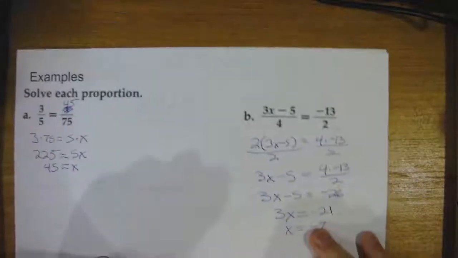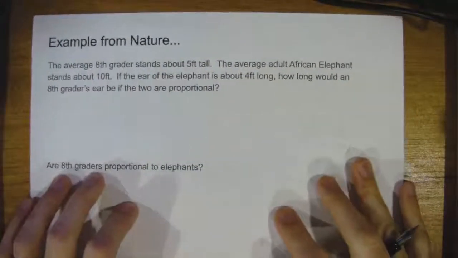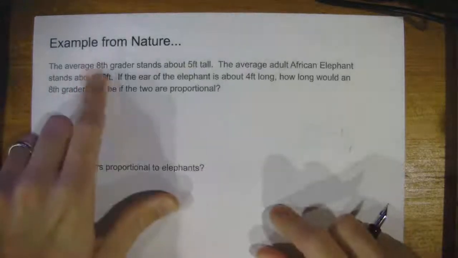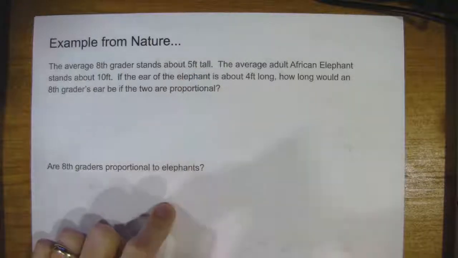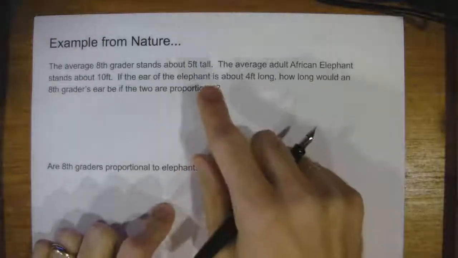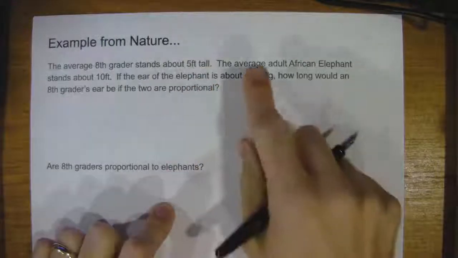All right. Let's try something from nature. I always like problems like this because they're kind of fun. They make things seem kind of odd. Let's look. Suppose the average 8th grader is about 5 foot tall, and I'm just making a guess here. I have no idea how tall the average 8th grader is, but let's assume. Average 8th grader is 5 foot tall. I did look this information up.